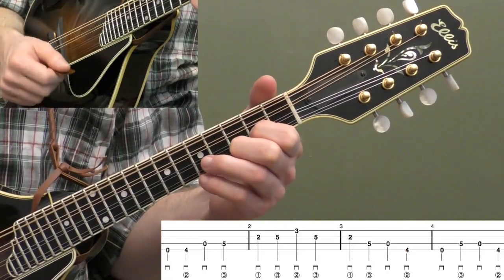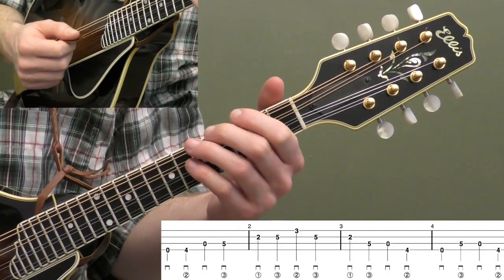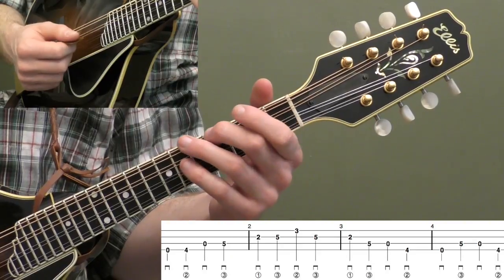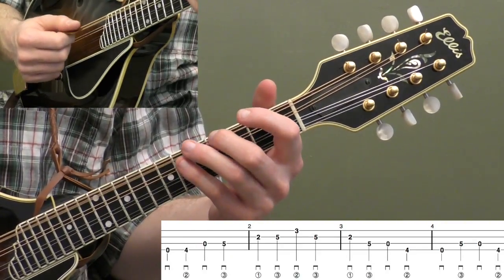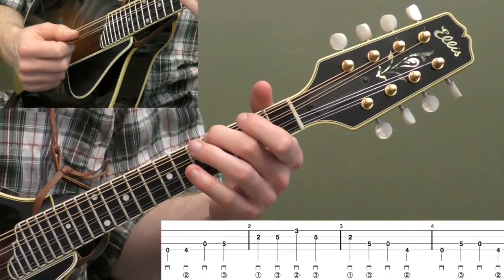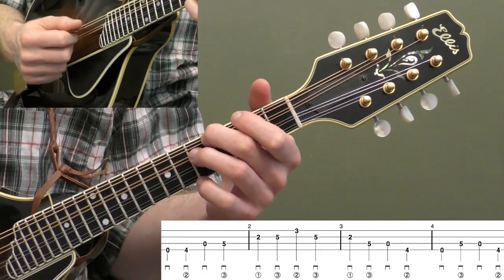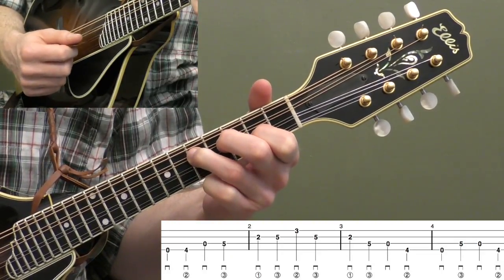Just doing them with all downstrokes to start. And what I want you to focus on is keeping your left hand fingers down as long as possible. So I'm going to keep this 4th fret down as long as I can. Keep that one down as long as you can.